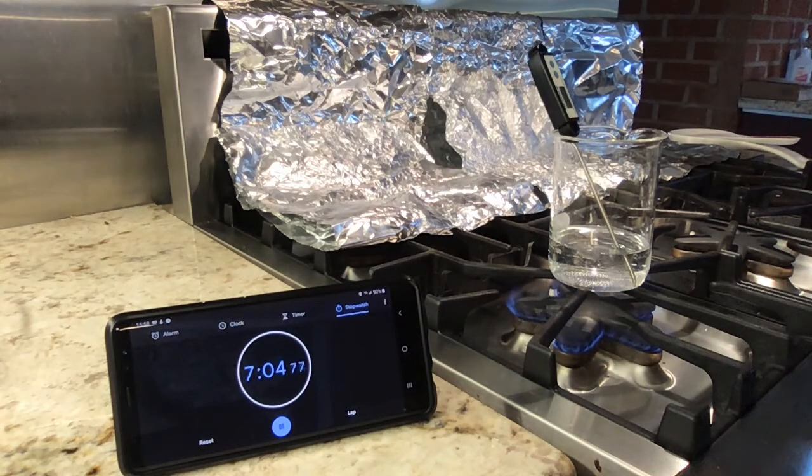The next reading is 35 degrees. All right, next reading is 42 degrees.